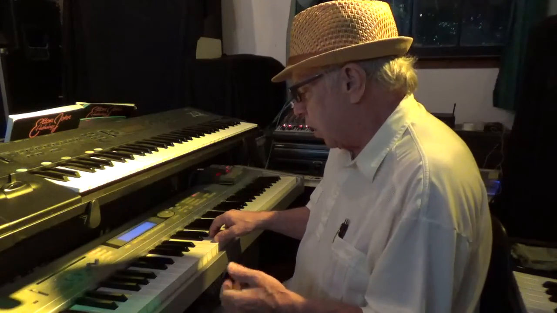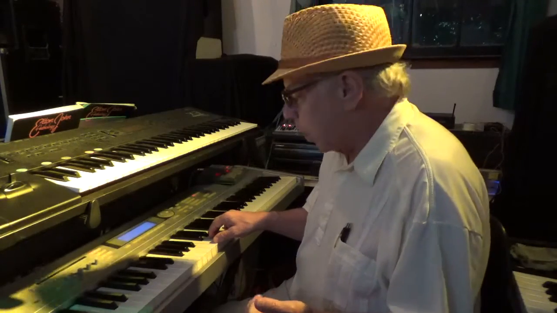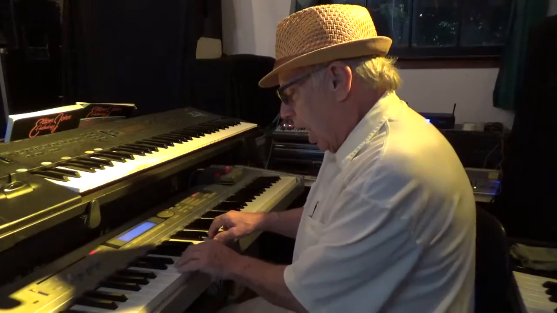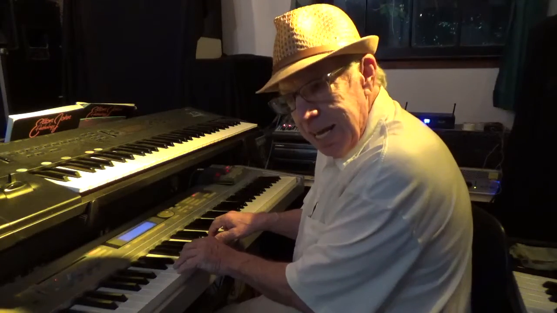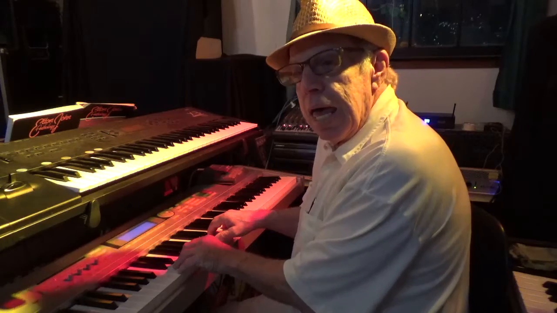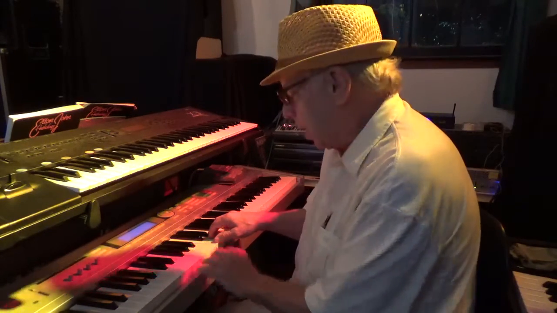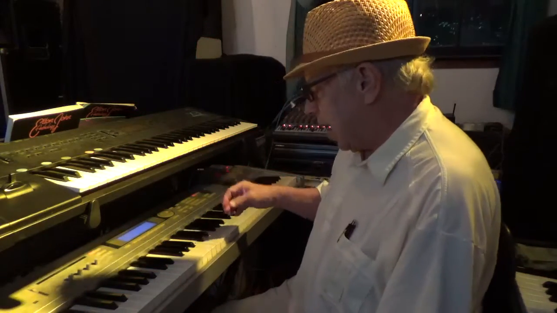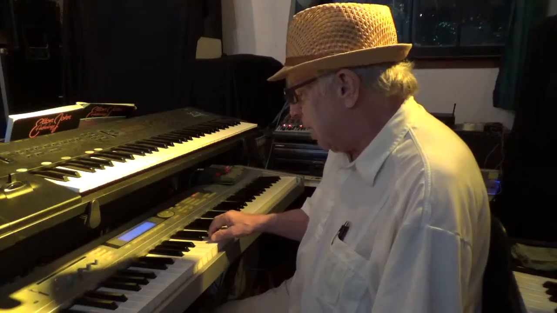That means we're doing the major chord in the key that we're playing in, and in this case we're playing in the key of C. Therefore, C is the first degree.